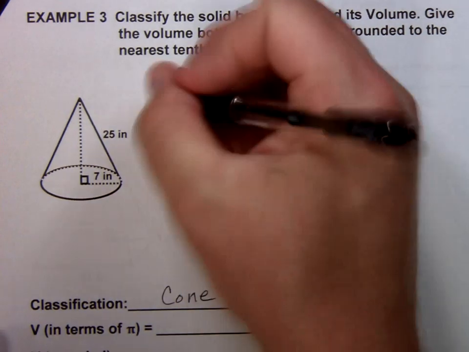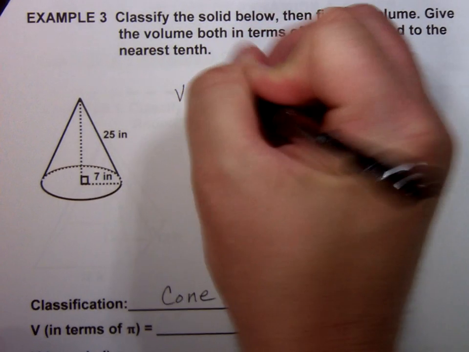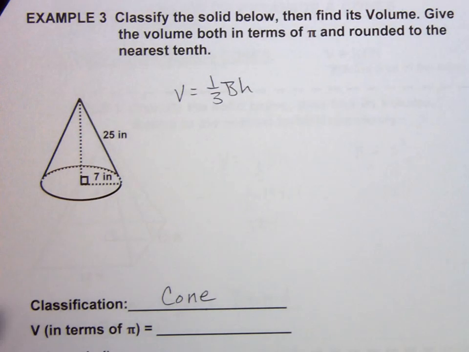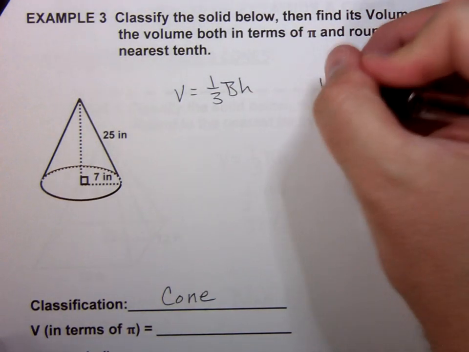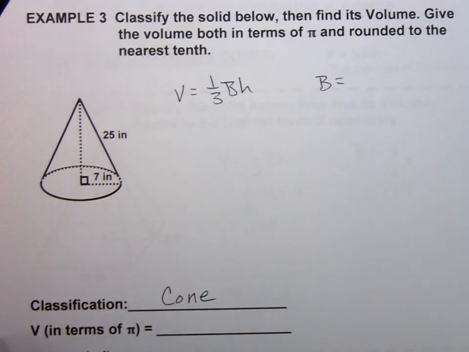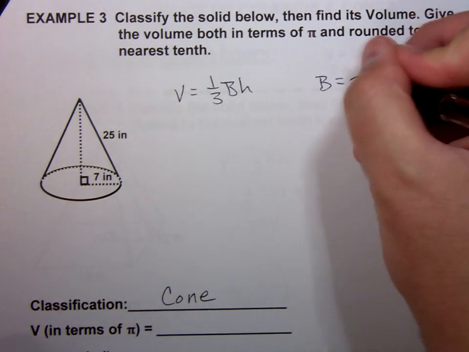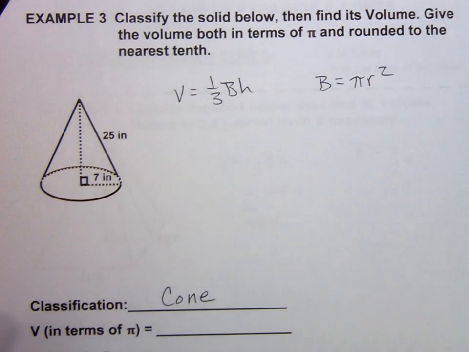Okay, the cone also uses the same volume formula. The difference is when you go to find the area of the base, it's a circle. So what's the formula for area of a circle? It's pi r squared. Now, pi is an irrational number. It's a never-ending, never-repeating decimal. As soon as you multiply something by pi, you're going to end up with an irrational number, and to write that down, you would have to round. So if we want to keep our answer exact and not round, we would write it in terms of pi.